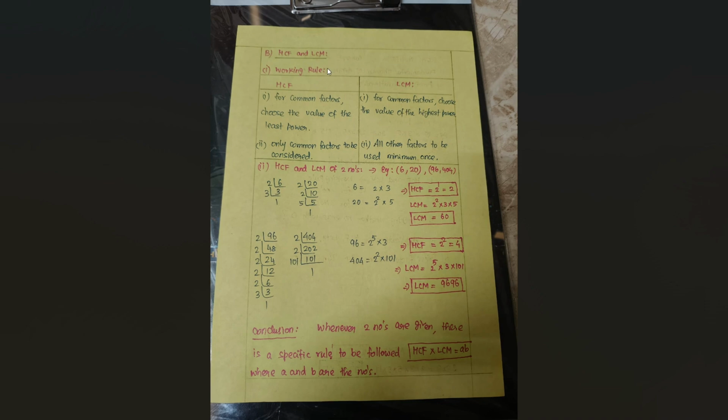Next we have HCF and LCM. Here in HCF and LCM, we have the golden working rule, which I have given. For HCF, please listen carefully. I have given you a lot of examples here, so you can understand it better. For HCF, you have to consider only the common factors, and among common factors, you have to choose the value of the least power. And for LCM, you have to choose both common factors as well as non-common factors.